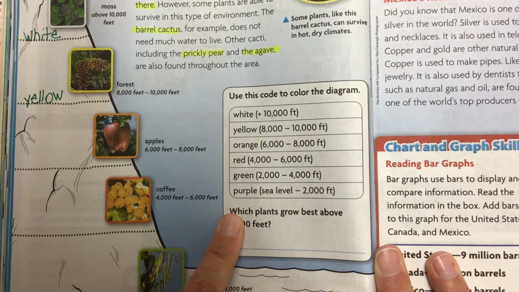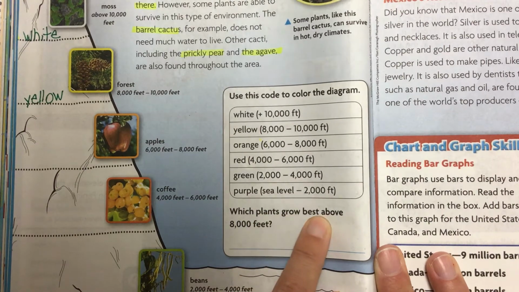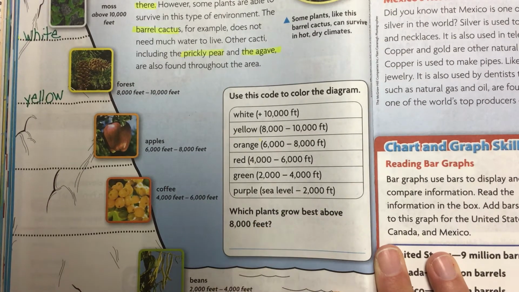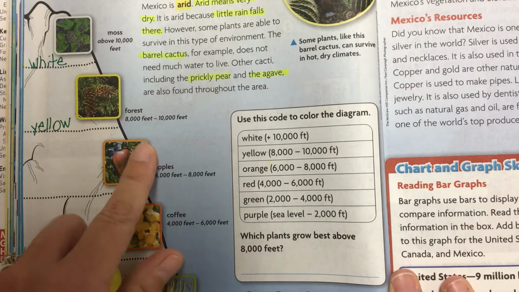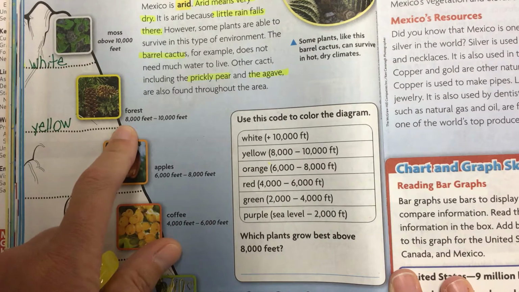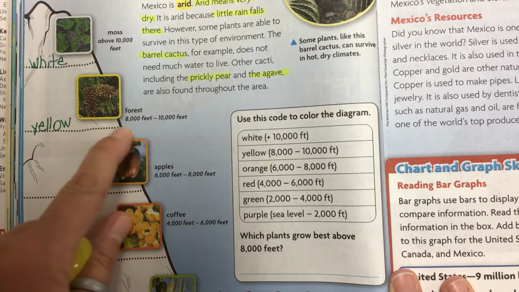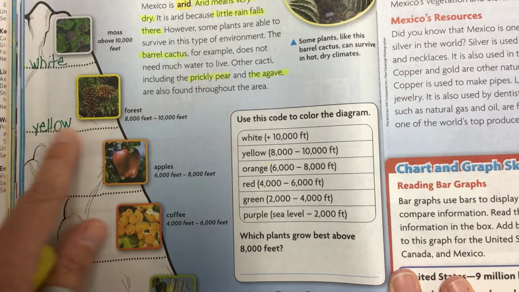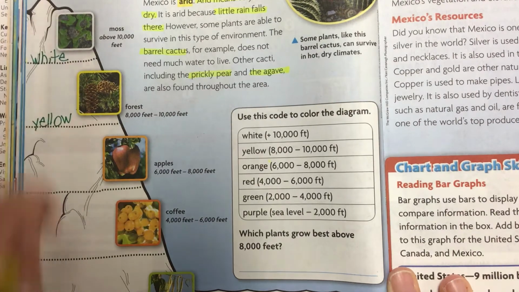The question here says, which plants grow best above 8,000 feet? On my elevation diagram, this is 6,000 to 8,000 feet, so 8,000 feet would be right here. Which plants grow above 8,000 feet?